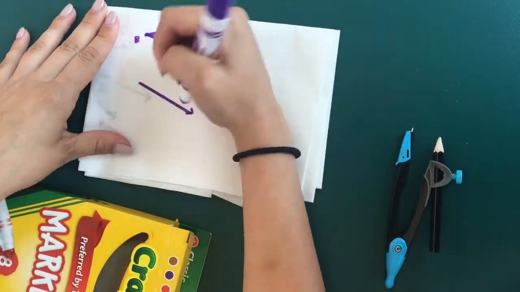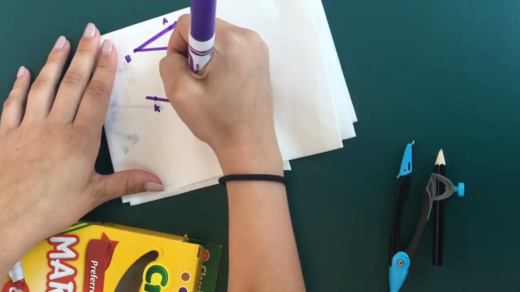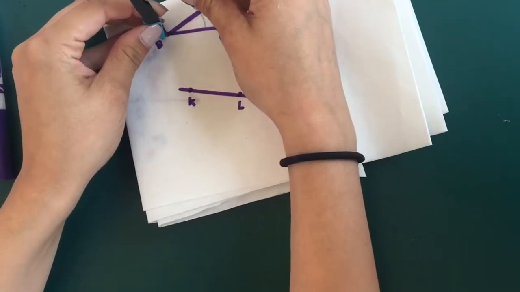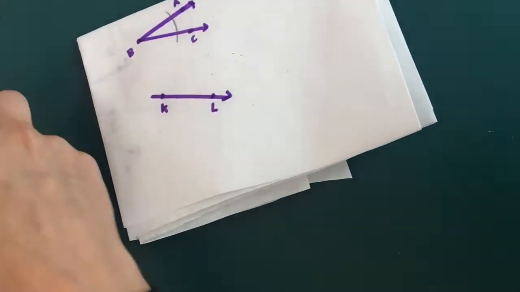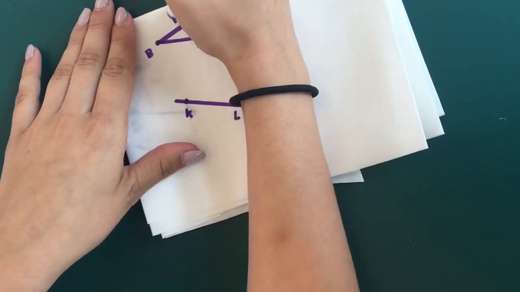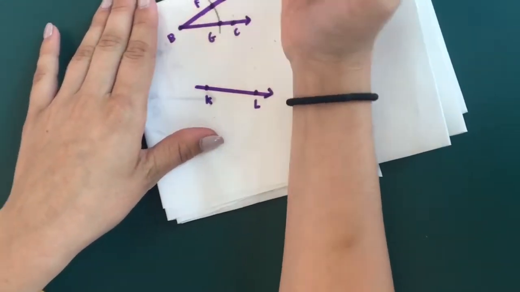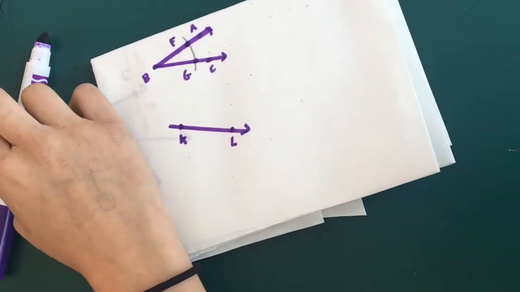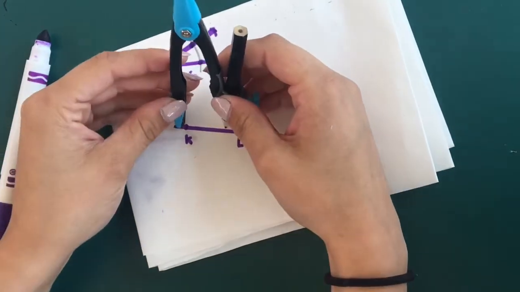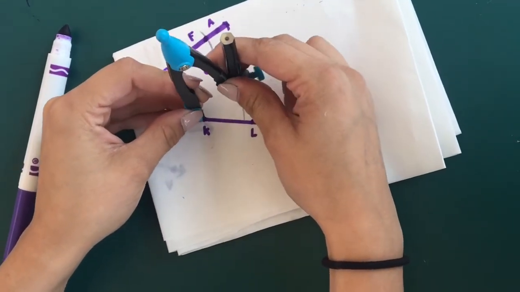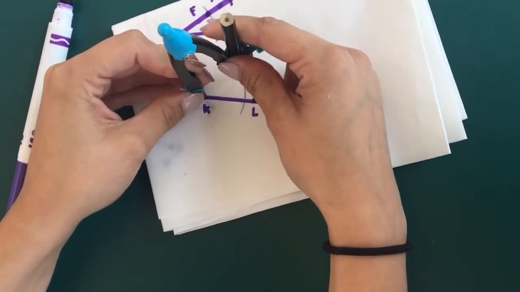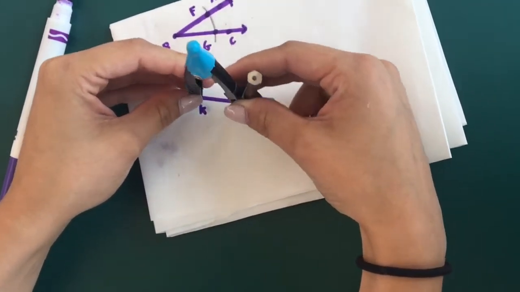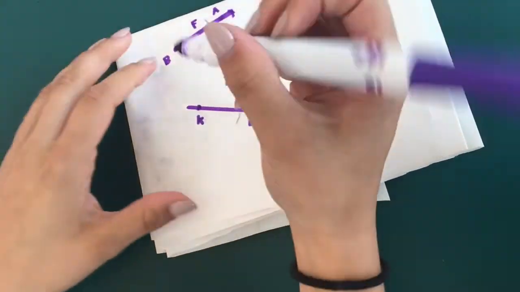Now we will be copying an angle. So first I've begun by drawing ray KL, and then I'm going to draw an arc centered at B, intersecting BA and BC at the new points to plot F and G. Then I'm going to draw another arc of the same radius, make sure it's the same, this time centered at K. After I've done my arc, I'm going to plot my point, which will be called H.